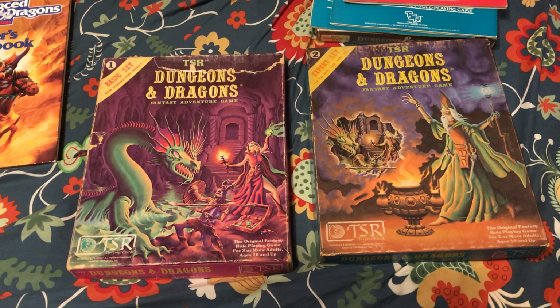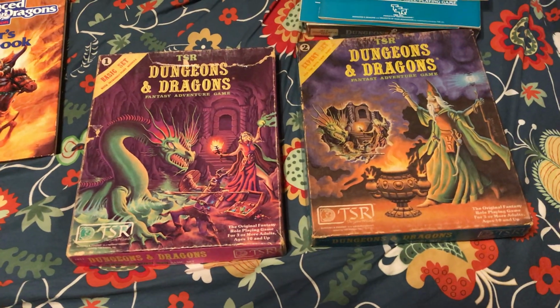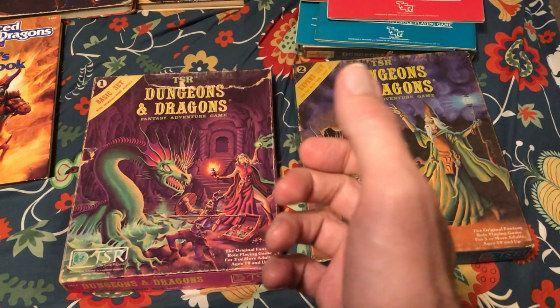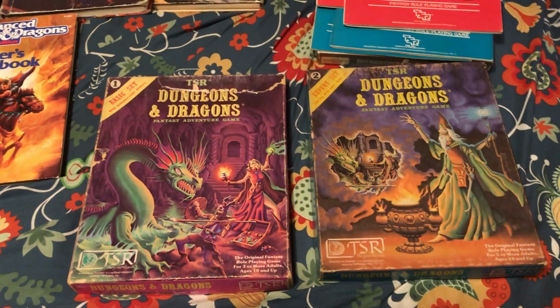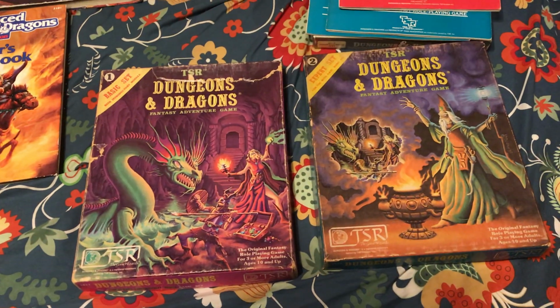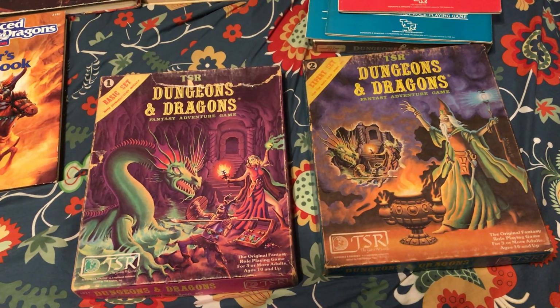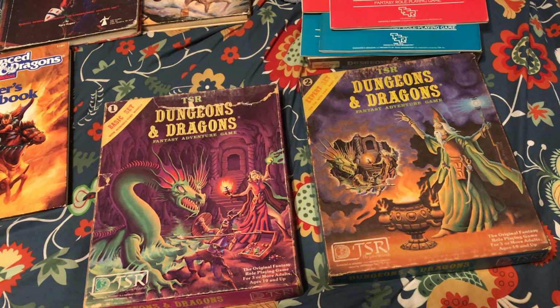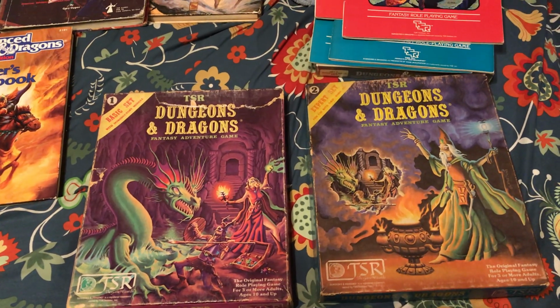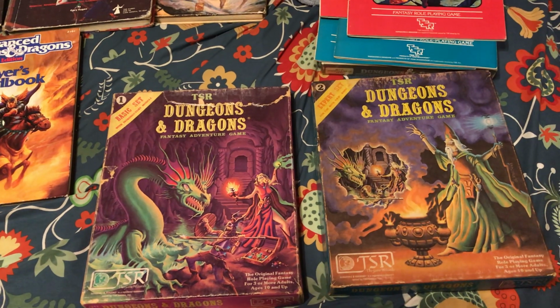I'm going to start by mentioning briefly the original 1974 box set. So imagine I'm holding that here. I don't actually have a physical copy of the box set to show you, but that is the first version of the game. It was digest sized, and it's often called the White Box D&D.